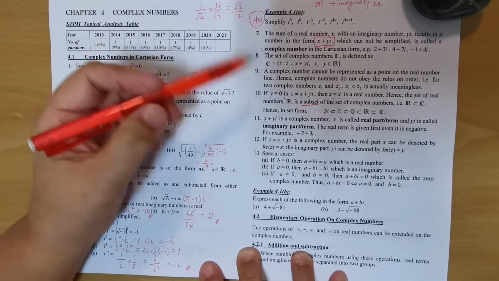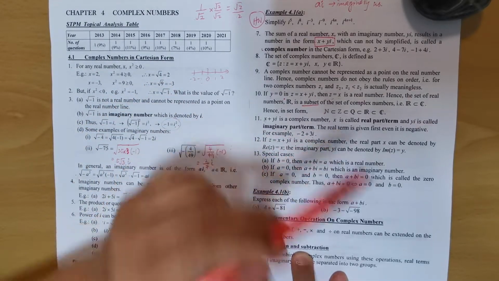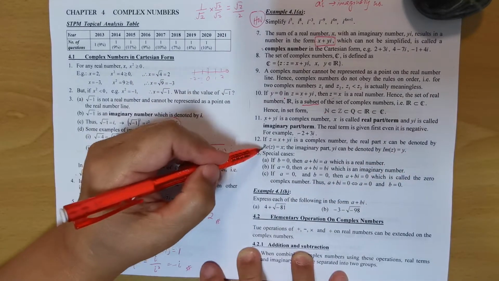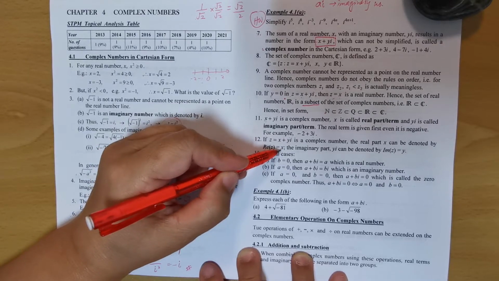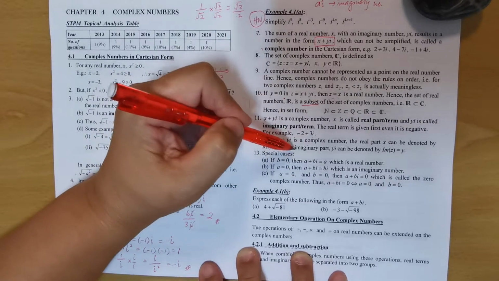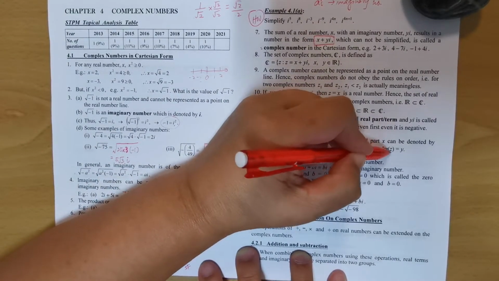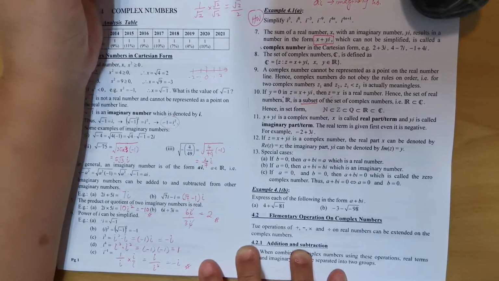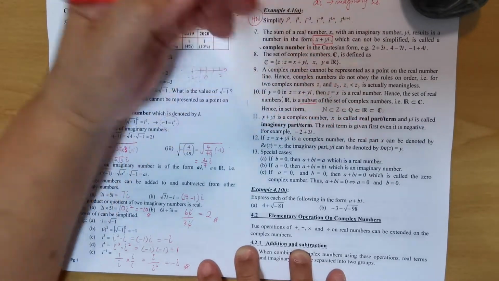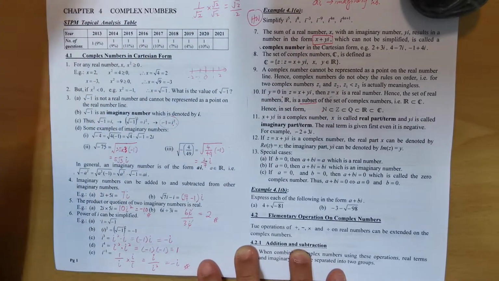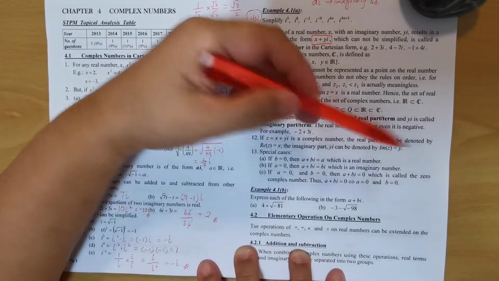Okay, and number 12. If z equals x plus yi is a complex number, then the real part x can be denoted by Re(z), the real part of complex number z, which we write as x. And the imaginary part can be denoted by Im(z), which is y. Real part and imaginary part. They will ask in STPM to form a complex number, then state the real part and the imaginary part. Yes, it came out in STPM before.